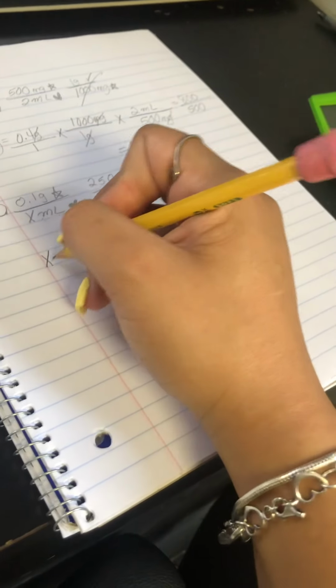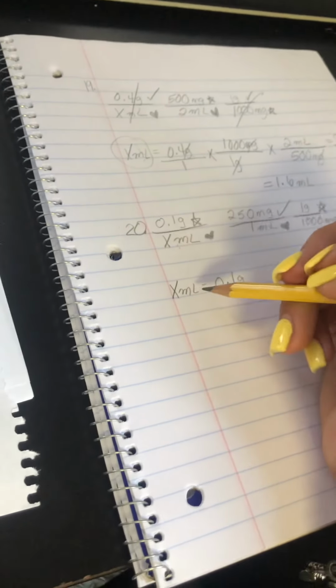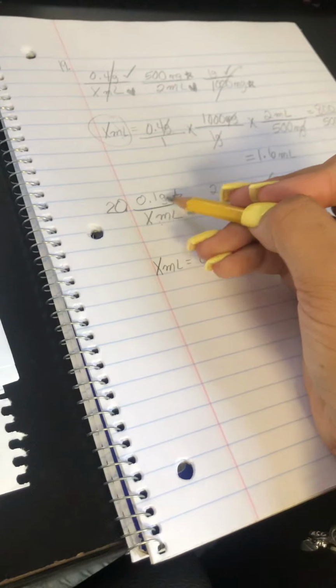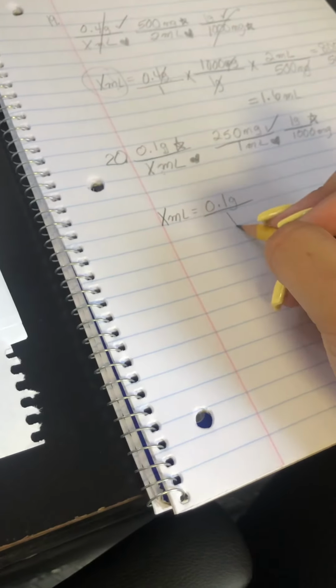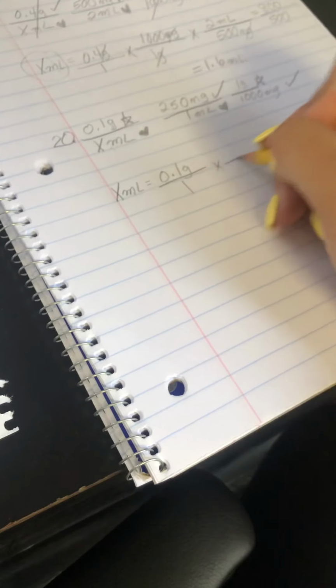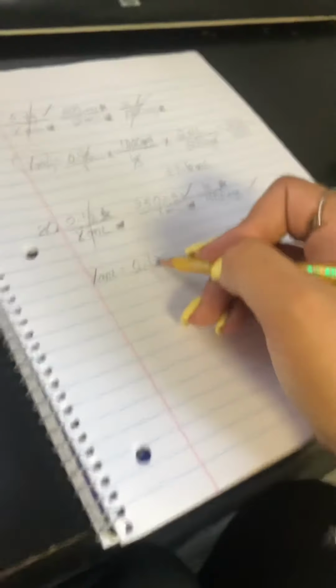So now we start with what it's asking us. So X mL equals 0.1 gram because that's what's left up here. So we get this, but we have to use this next, over 1 times. So now you find, so this you already used. Now you find the grams pair.